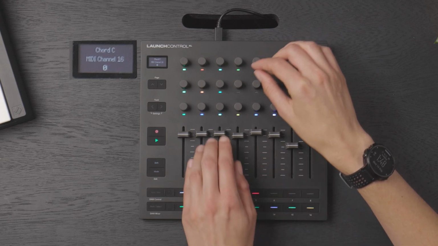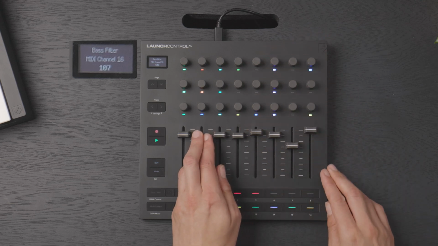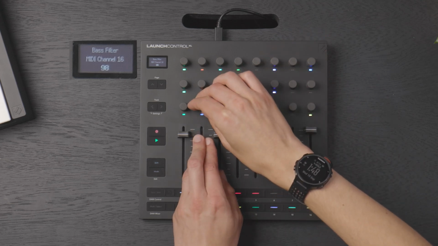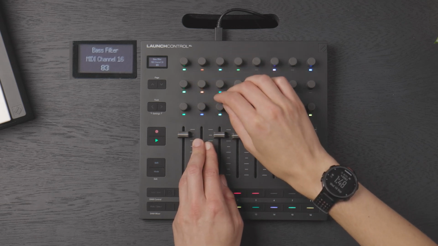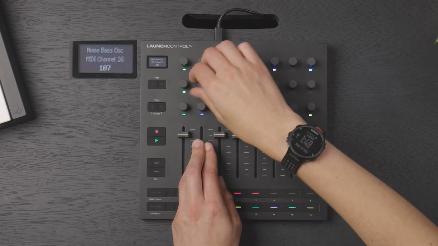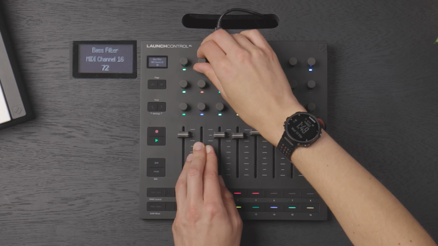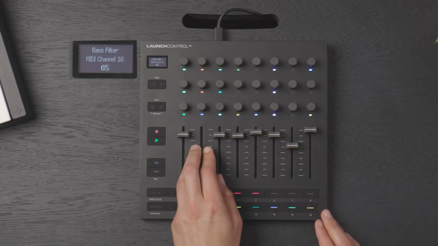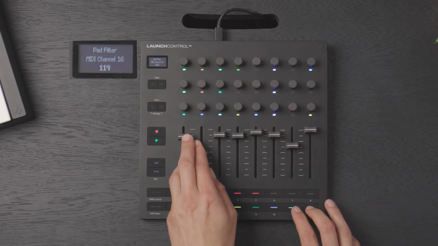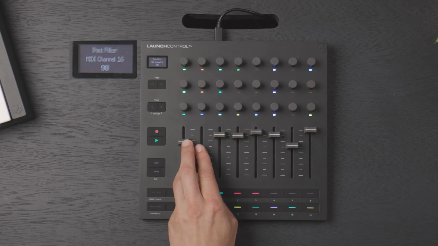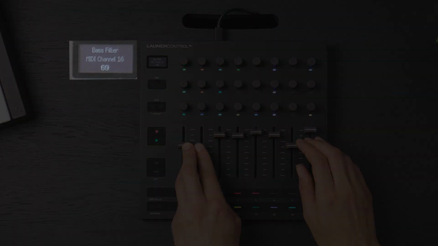This video shows how you might map a set of controls to a live set. You can download the live set and custom mode used in this video from a link in the description. All you need is the software included with Launch Control XL3. To start, I'll show the mappings I've already created for this demo project, so you can try this for yourself.